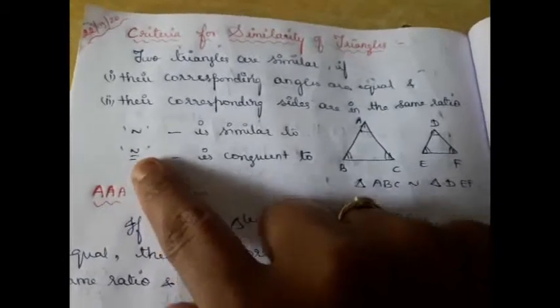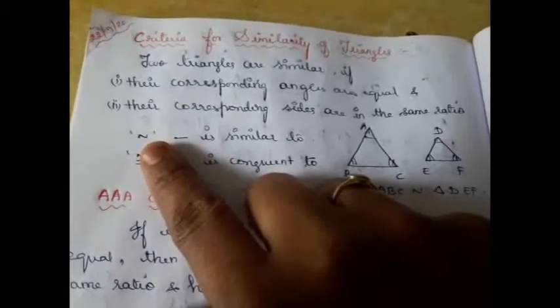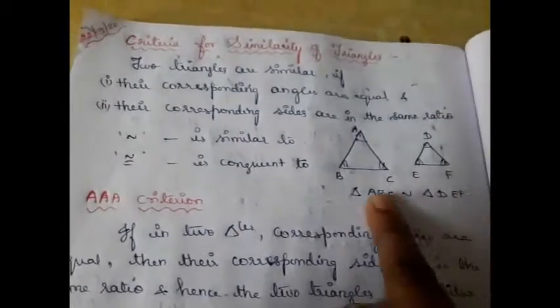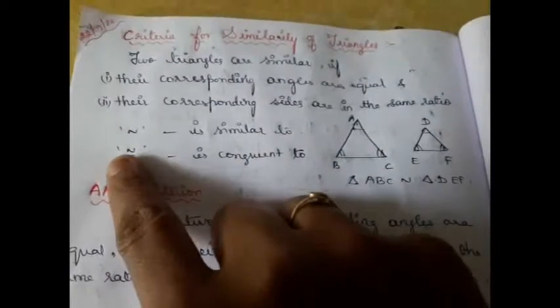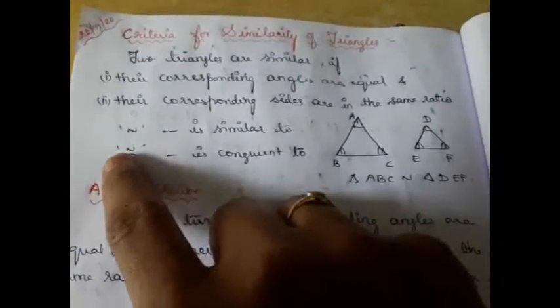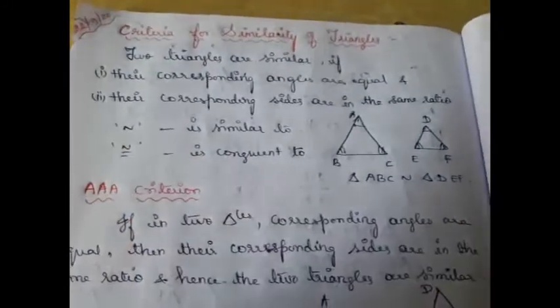Before finding out the criteria, as we know, mathematics is full of symbols. We are not interested in writing words, right? So we know this is a symbol which we use for congruency, and this is the symbol which we use for similarity. If we write triangle ABC, this symbol, triangle DEF, we mean triangle ABC is similar to triangle DEF. Don't get confused between the congruency and the similarity symbol. For congruency, we put one wave, a tilde, and below it we put two lines. If we don't put two lines, it means it is similar.